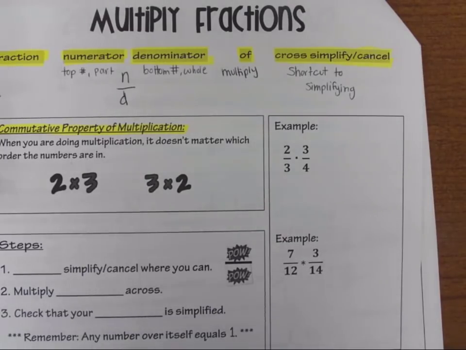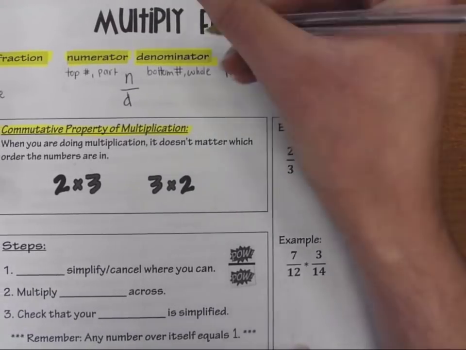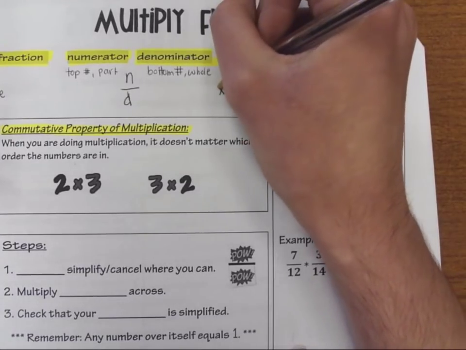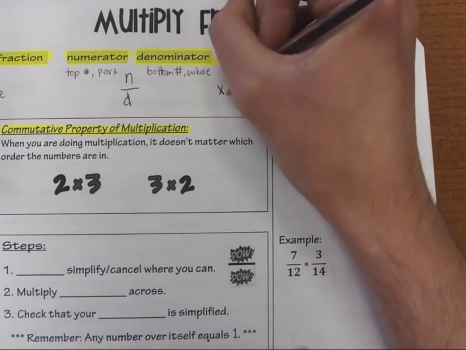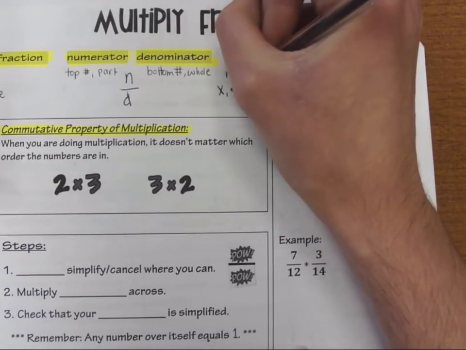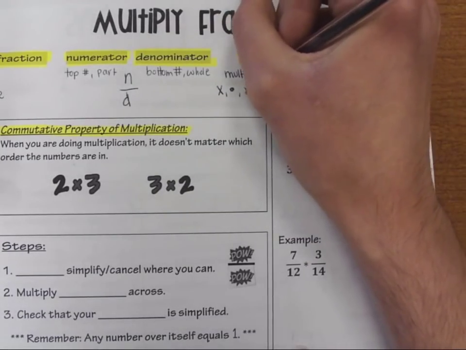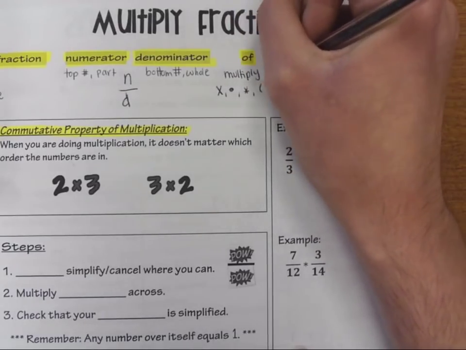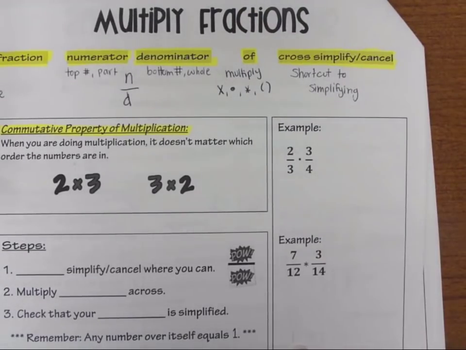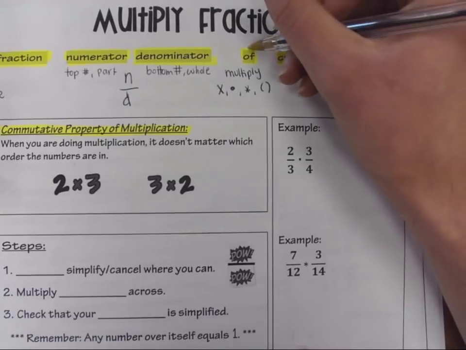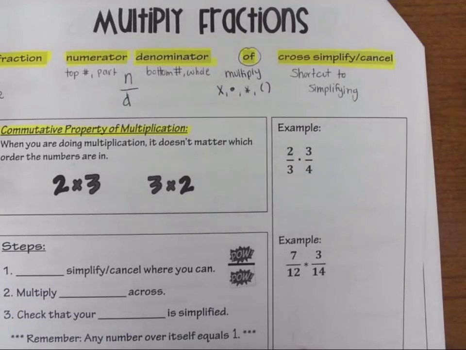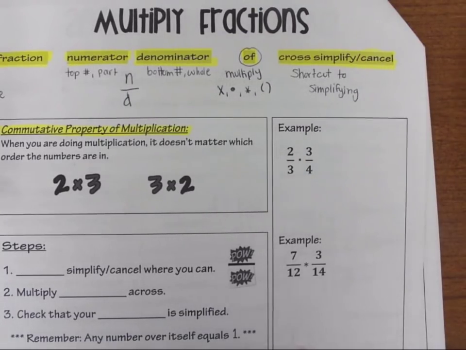Okay, some of the different ways that you're going to see multiply written. We have our X, our cross for our multiply. Sometimes we have a dot for a multiply. On this one you might even see a little star for a multiply, or parentheses. These are all different ways that I can say multiply. But if you're reading it in a sentence or a story, you're looking for that word of.